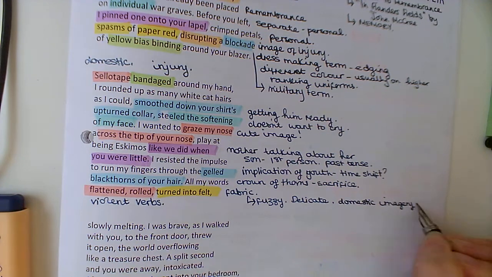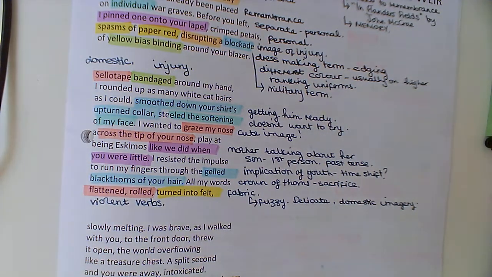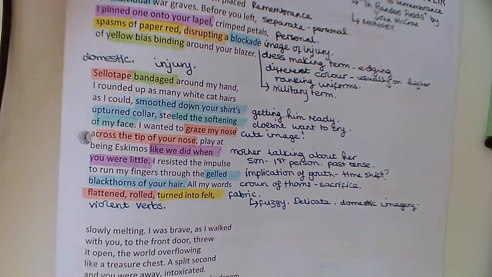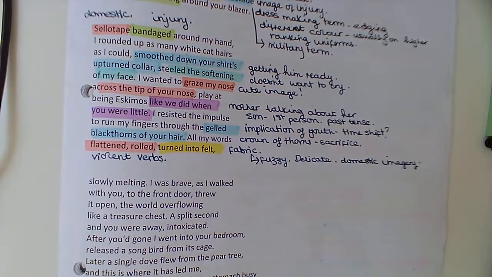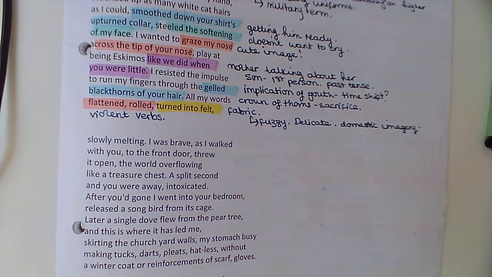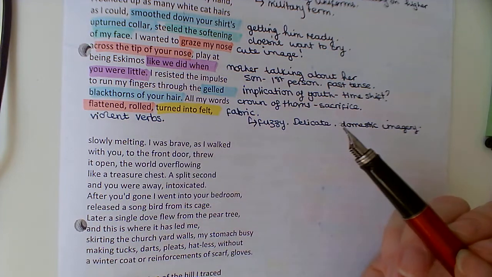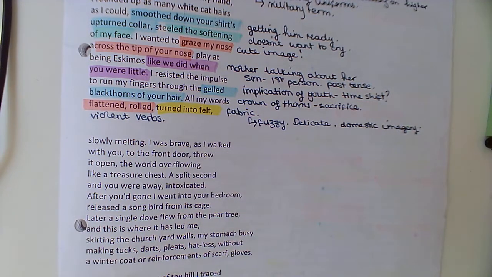Okay, so we've had a short stanza and we've had our long stanza. And now we're going to move into the next stanza. So this one continues the story. So the first stanza we had her talking about getting him ready to go out. Then she starts talking a little bit more about remembering about how he was when he was a child. And then we go into this one. So we have the enjambment, turned into felt, slowly melting. So we need to think about why that enjambment is there.